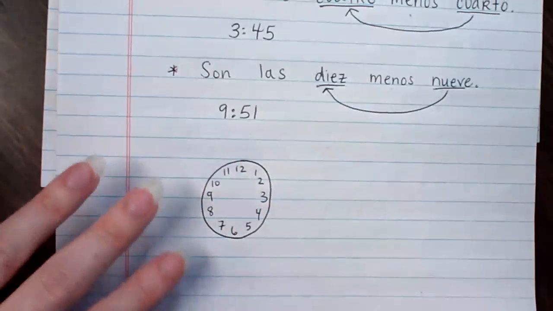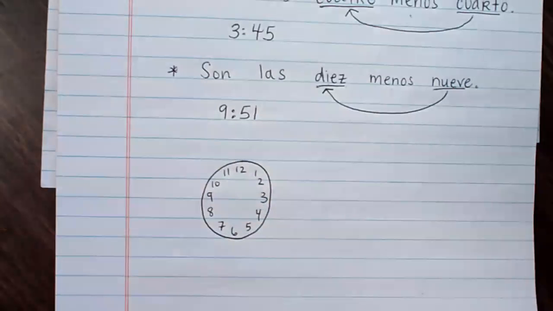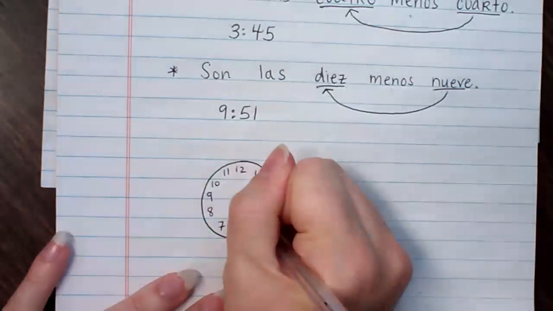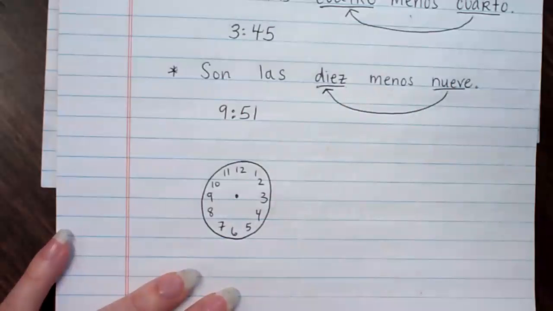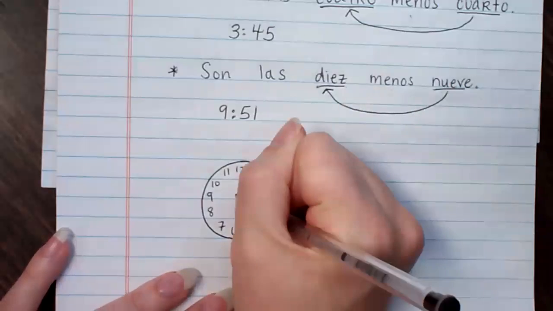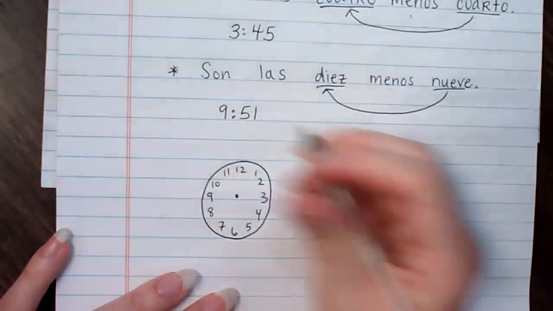You don't have to keep watching. But I understand that a lot of you are a little bit uncomfortable with clocks like this, or you're unfamiliar with clocks like this. So the thing that we have to note is that there is a shorthand and a longhand.